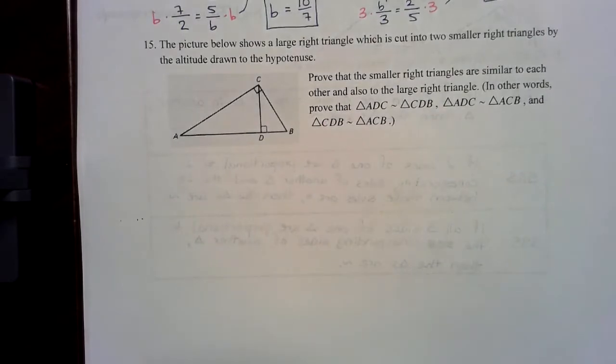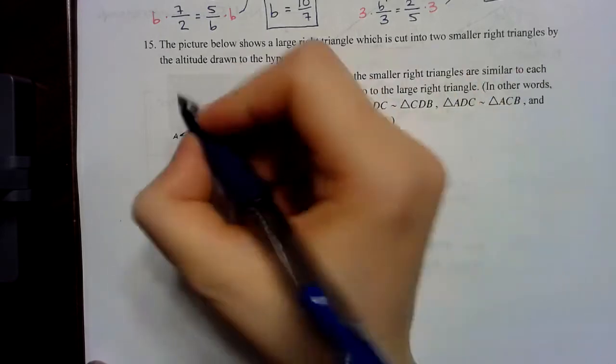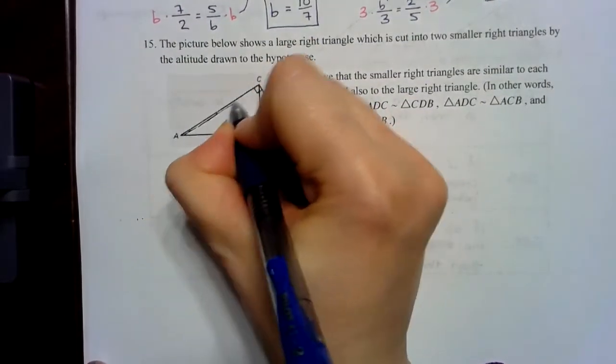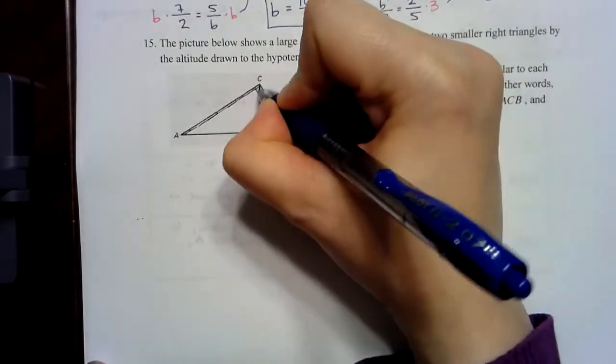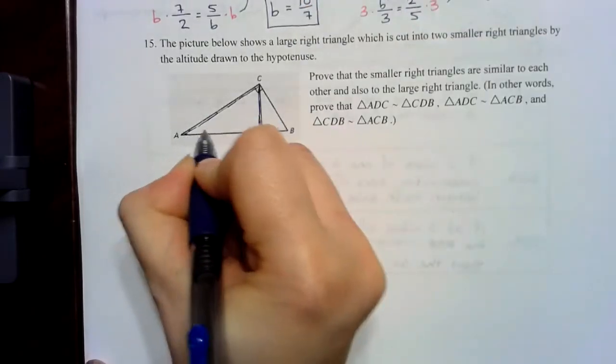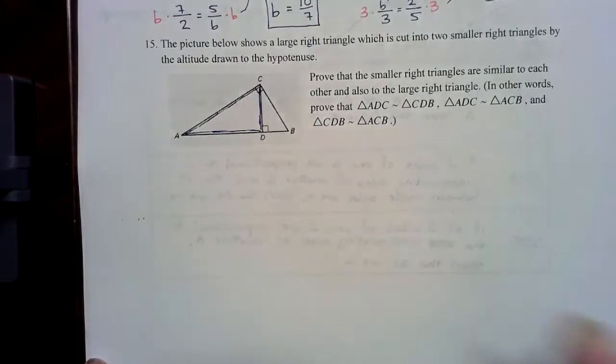So that seems like a lot to prove, but really all we have to do is show a pair of angles in each of the triangles, and that will be enough to show what we want to show. So let me add some color to these triangles. So let's call ACD, this medium triangle, the blue triangle.